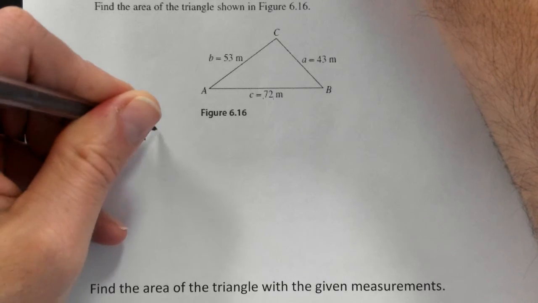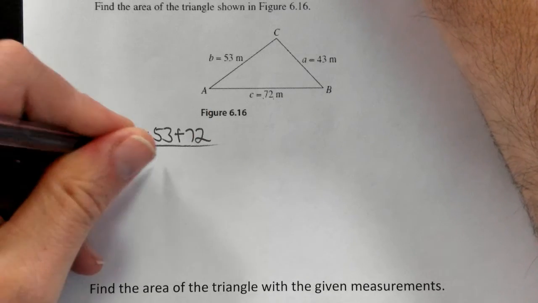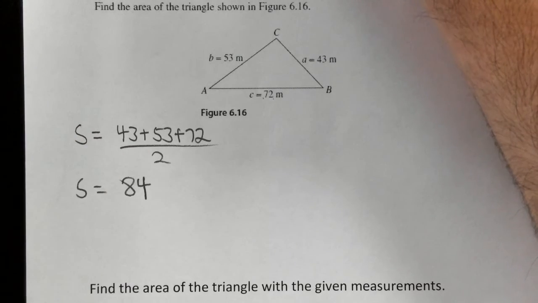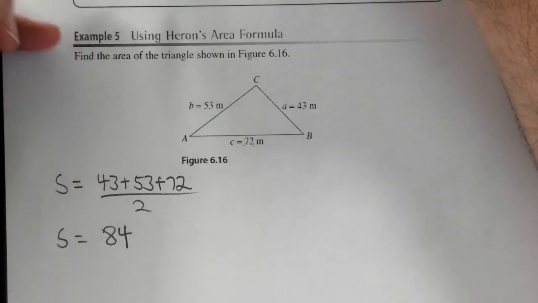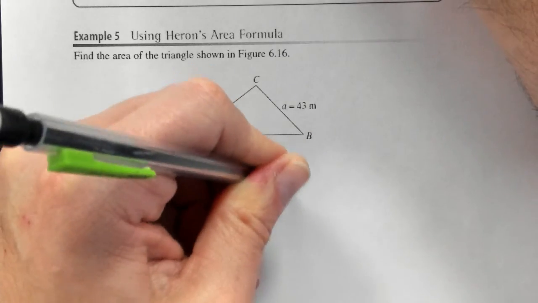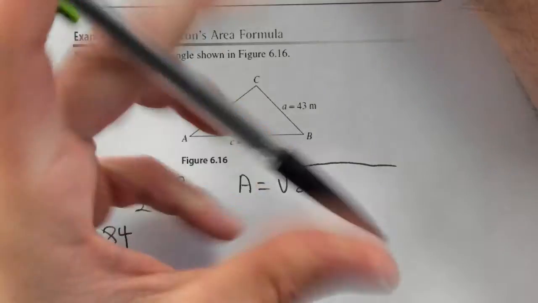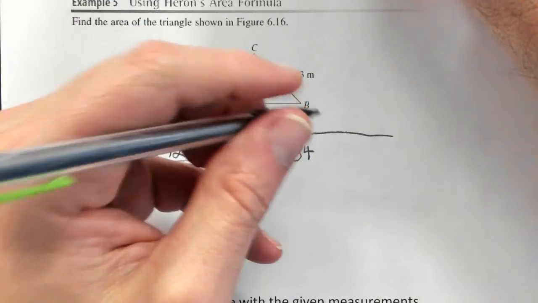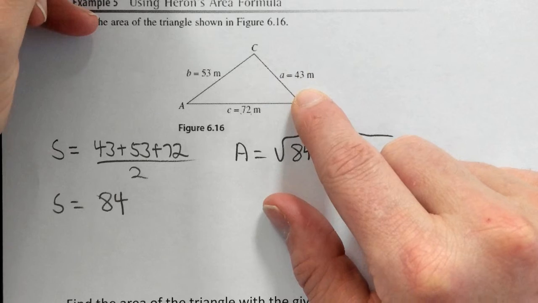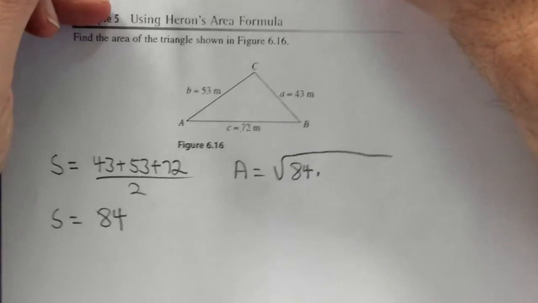43 plus 53 plus 72, and then dividing that by 2, which in this case turns out to be 84. Okay? So now that you've got your S, you're ready to plug it back into the formula. And so the area now is going to be equal to the square root of my S, which is 84, times 84 minus the A part of this. So that'd be 84 minus 43, that'd be 41.